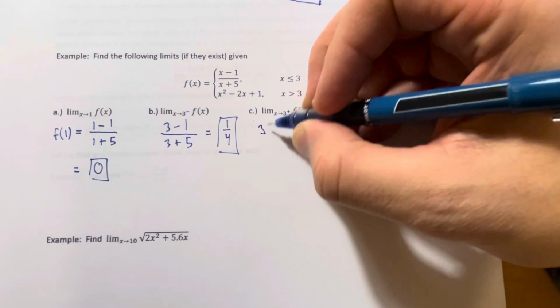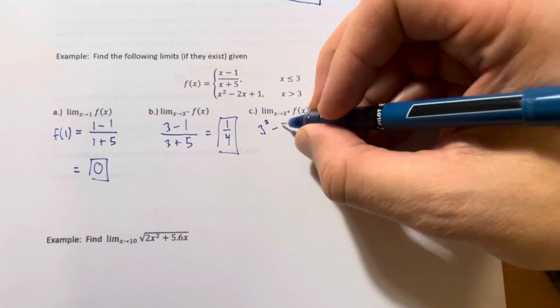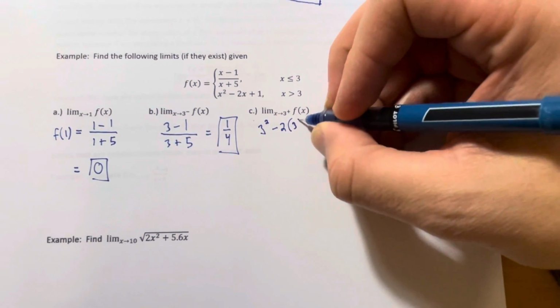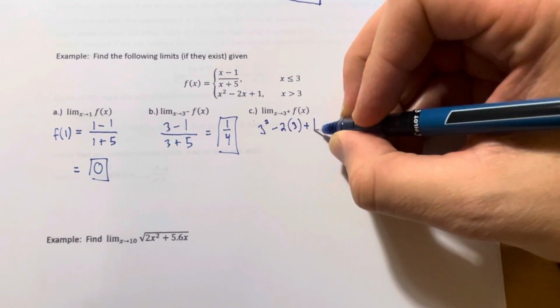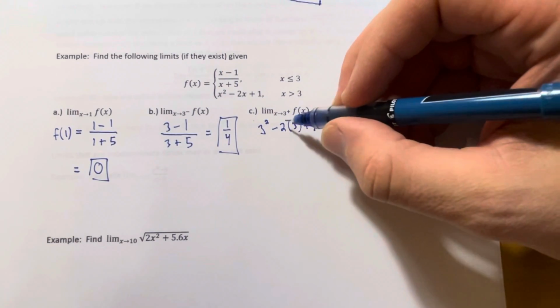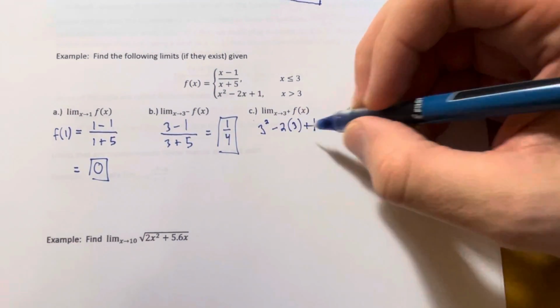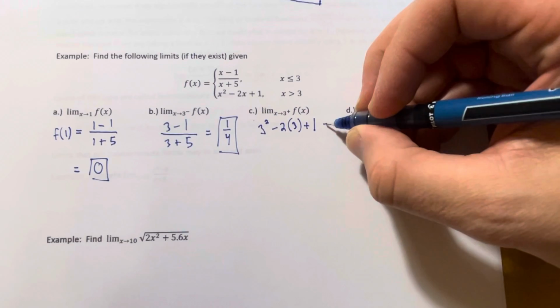So I get 3 squared minus 2 times 3 plus 1. Okay, 3 squared is 9. 2 times 3 is 6, 9 minus 6 is 3, plus 1 is 4.